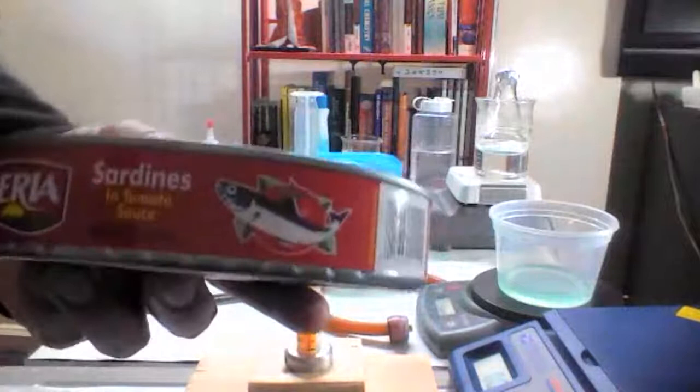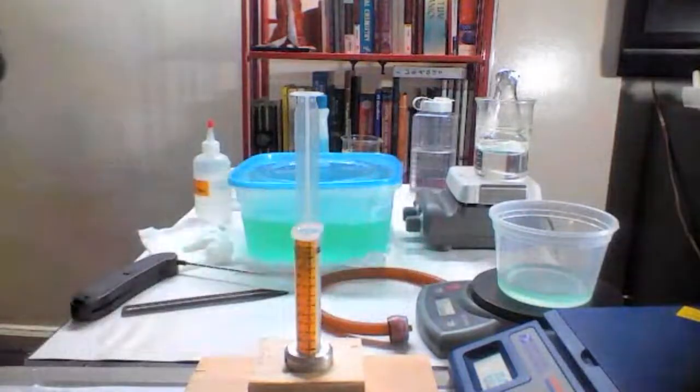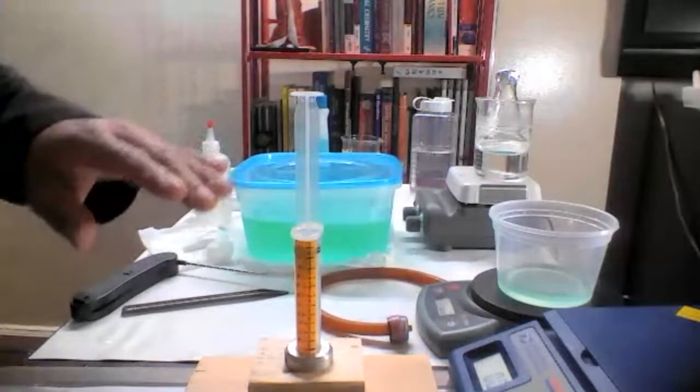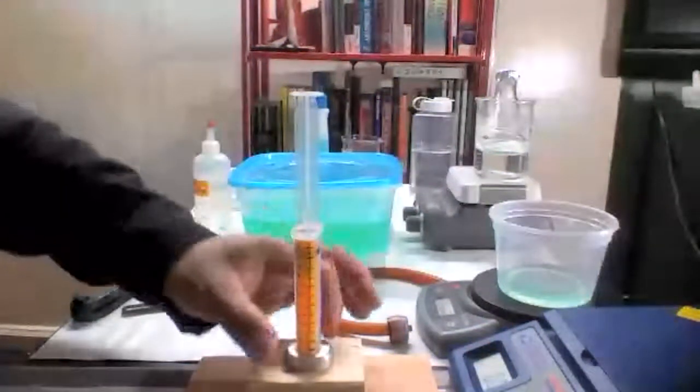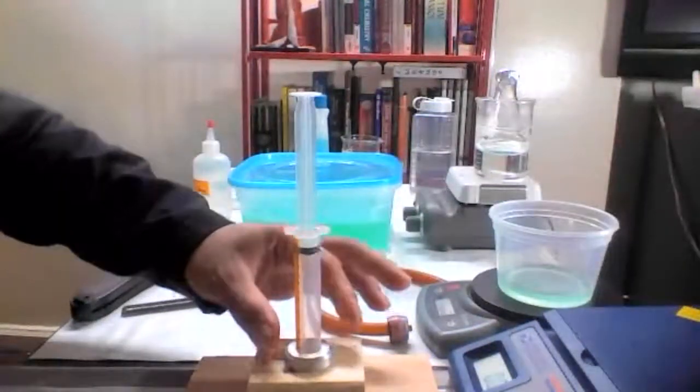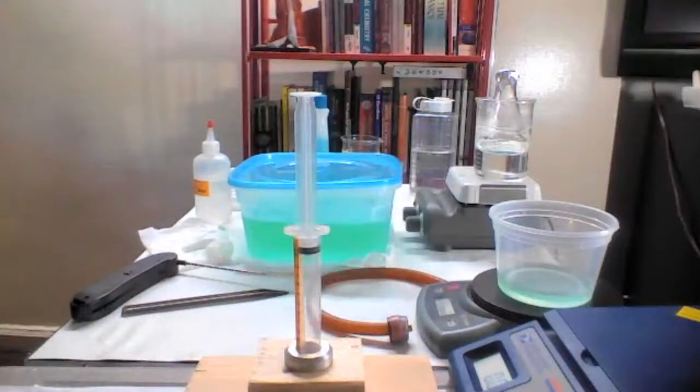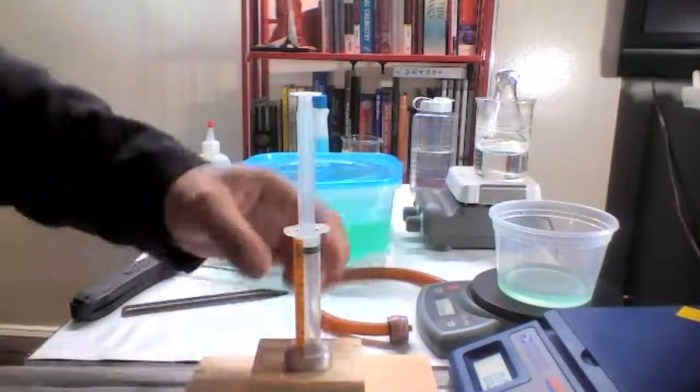And now we take the can of sardines that weighs 1 pound and a half ounce, to compress this volume of air that at the moment is about 11 and a quarter. So this is what we got here.